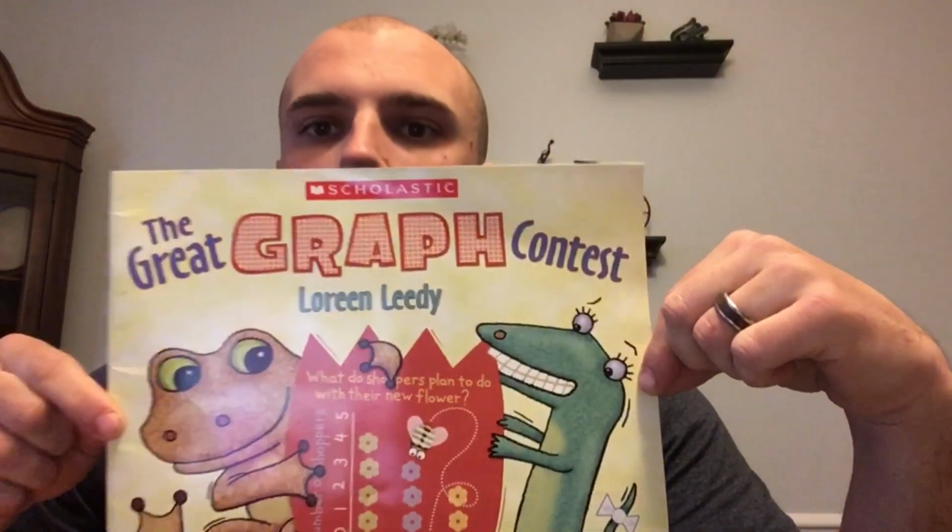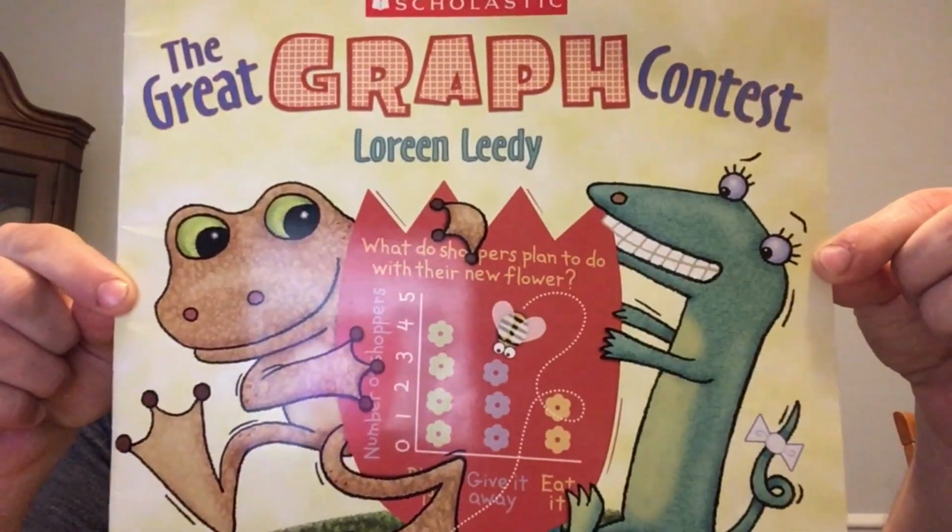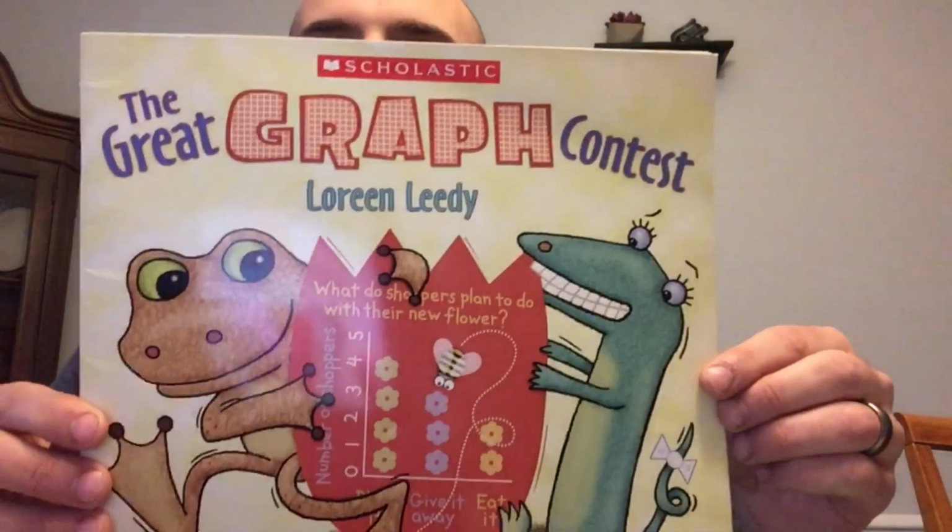We've been learning about graphing in math, so we thought it would be a good idea if we read this book. It's called The Great Graph Contest. In this book, you're going to see the two main characters. They are taking different data or different types of information, and they're going to put it into graphs in different ways. So that's what graphing is. We take data or a table of information, and then we put it into a graph, which we can look at like a picture, and we can use to help us learn a lot about the data in a really quick time, okay? So I just want you to pay attention to the different types of graphs that these characters are making in this story.